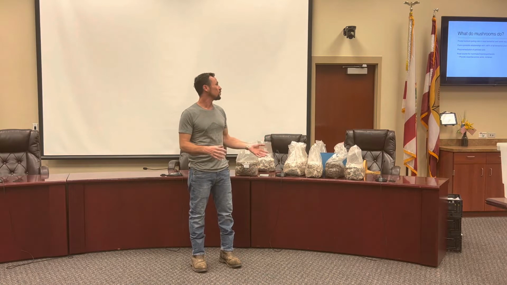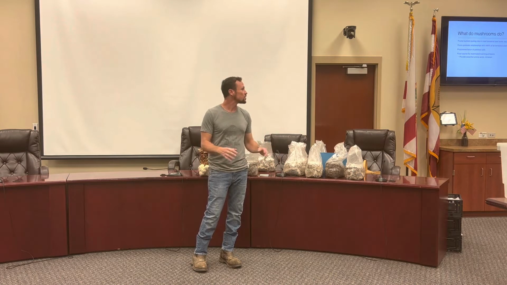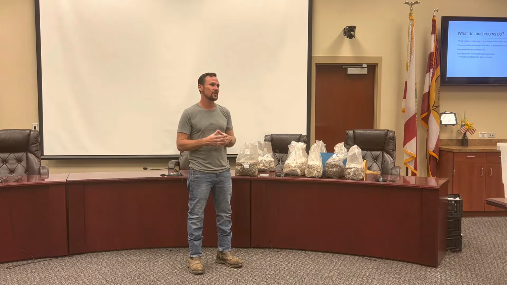Some mushrooms form relationships specifically with the root systems of trees, and they'll actually grow inside the roots. It's called mycorrhizal, and those mycorrhizal connections are able to bring nutrients into those plants in exchange for sugars from the host plant. Okay, so they're exchanging and they're working together.